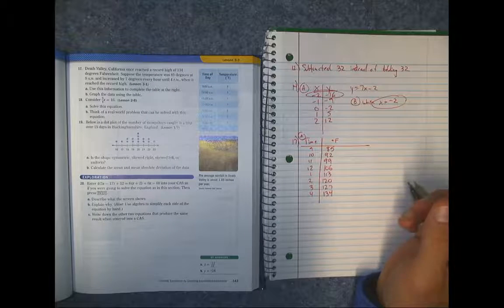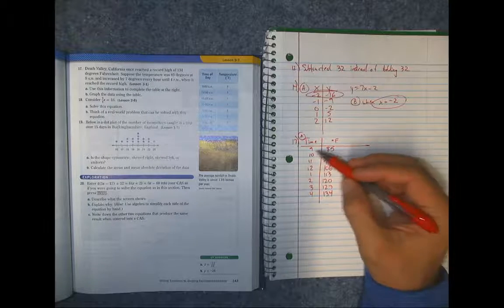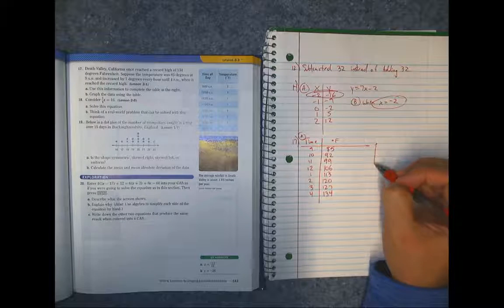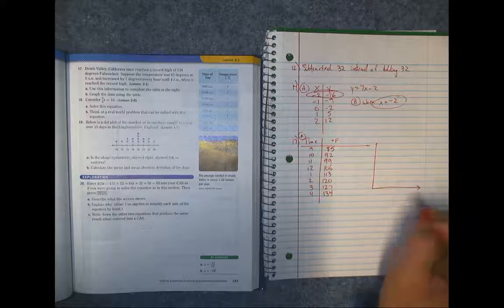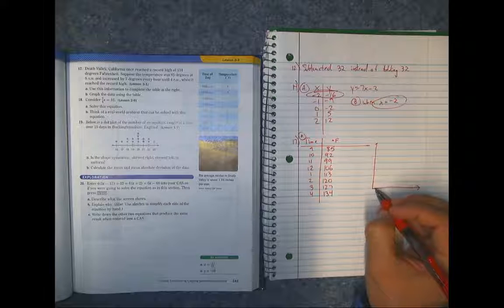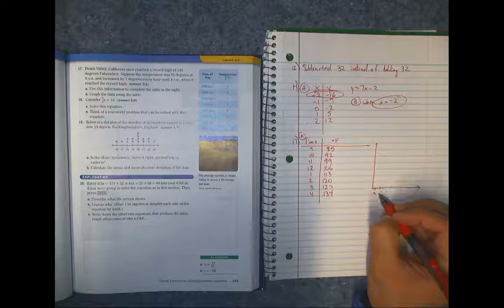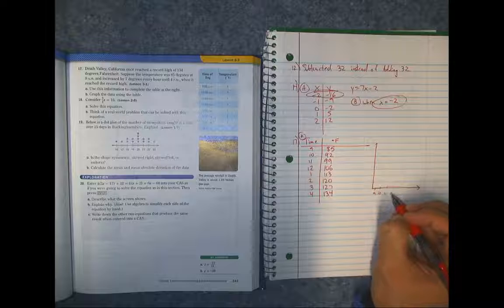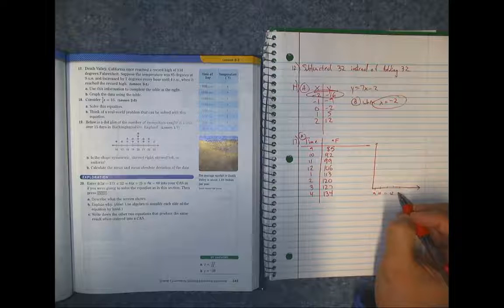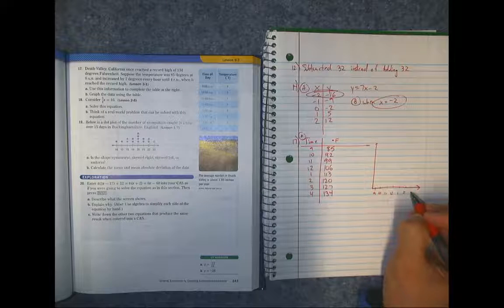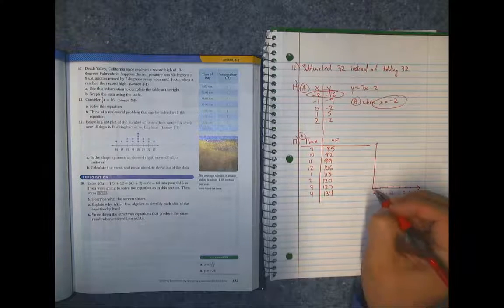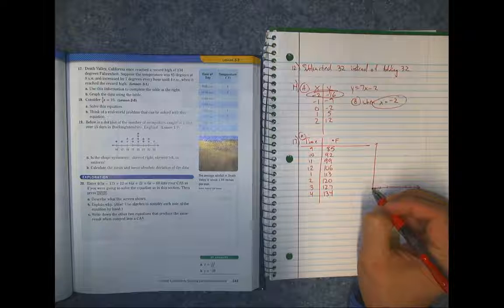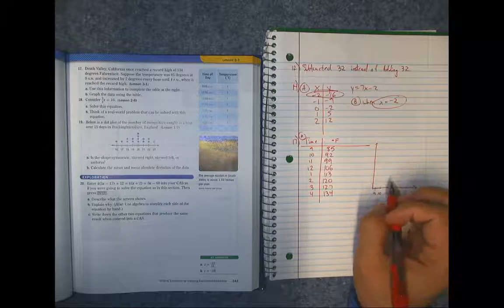And then they just want you to graph it. So all positives here, meaning I can just make a one quadrant graph to represent my positives. We're going to have time go across the bottom. So we're not actually starting at 0. We're going to start at 9 o'clock, and 10, 11, 12, I almost said 13. 1, 2, 3, 4. Now we don't have to start at 0 here. Okay, you can start at a different number.